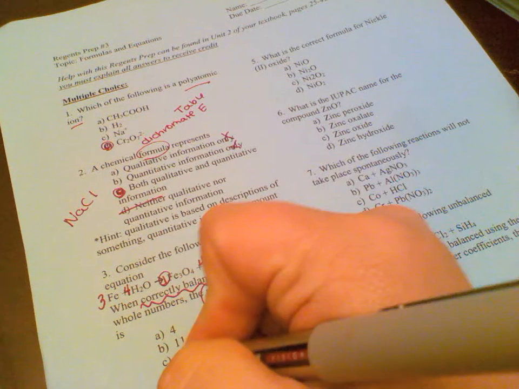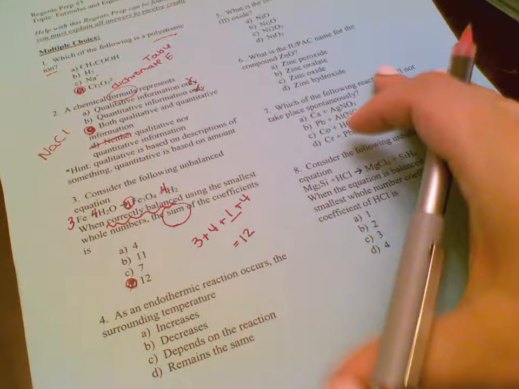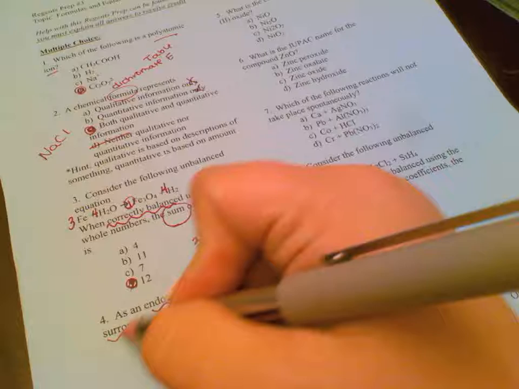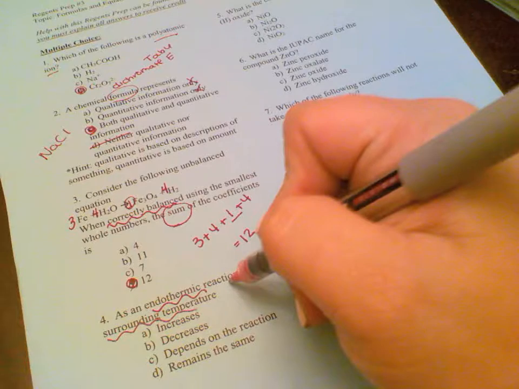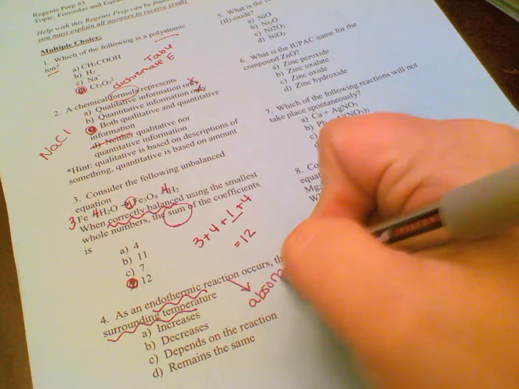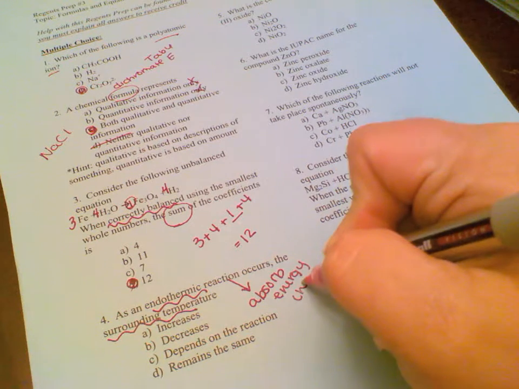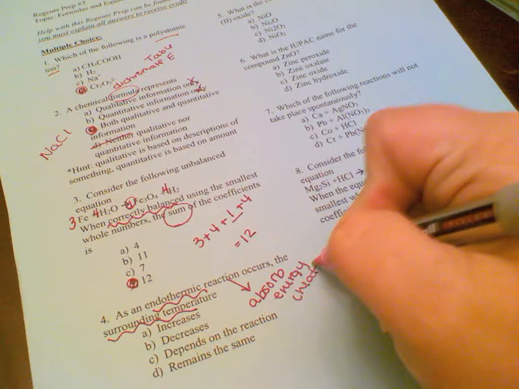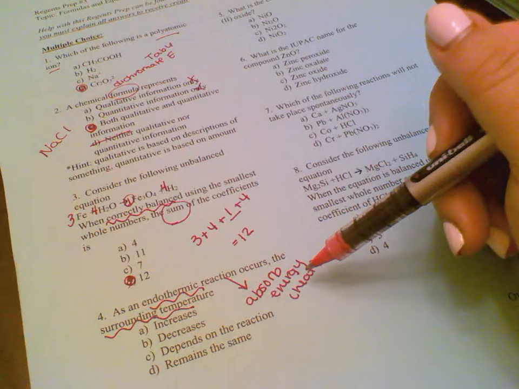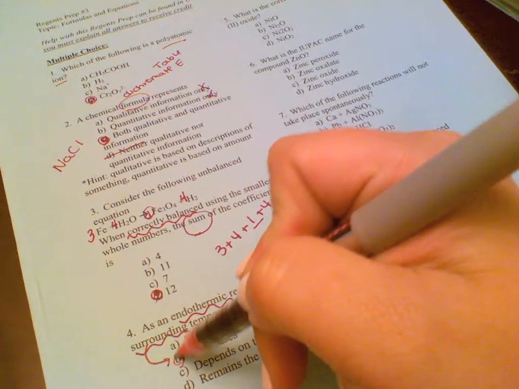Four, as an endothermic reaction occurs, the surrounding temperature. So I'm going to go with, endothermic means that I absorb energy. And we can think of heat as being energy. So if we're absorbing, that means from the surroundings, I have to take in that heat. So actually, the surrounding temperature is going to decrease because the heat is going to go into the actual reaction that's happening.